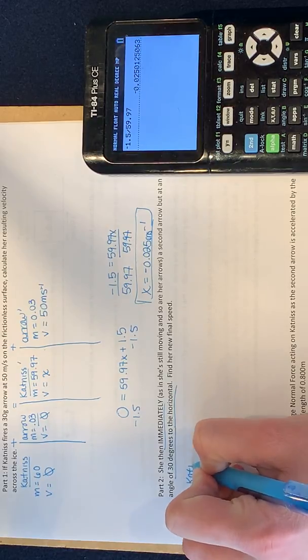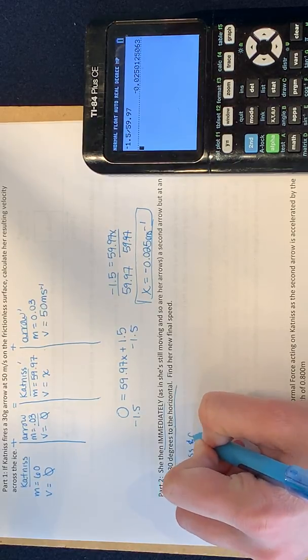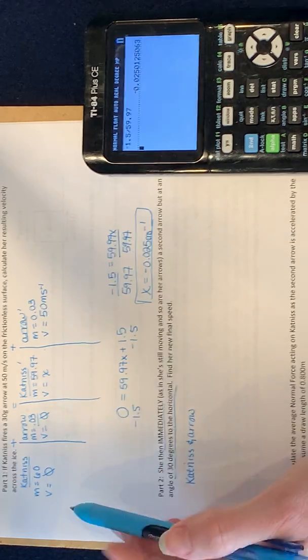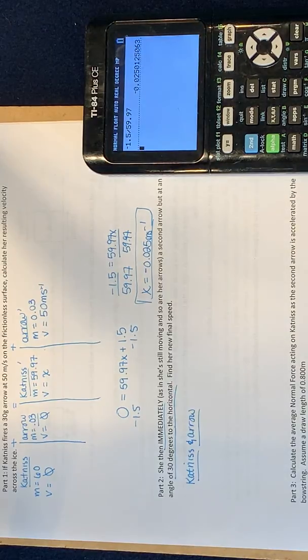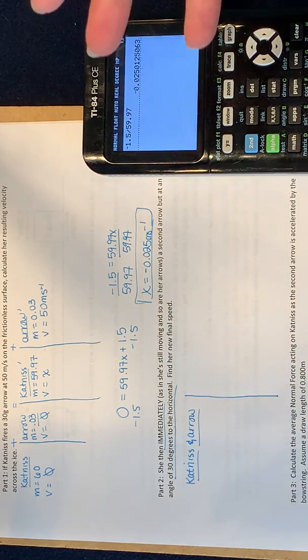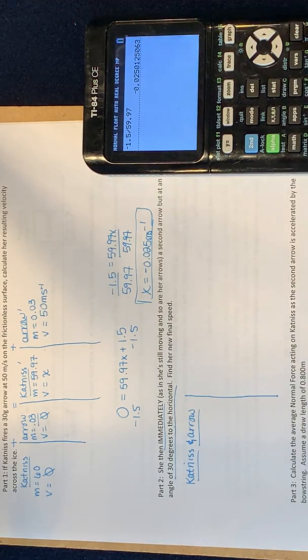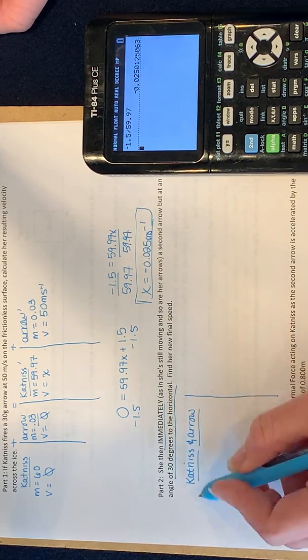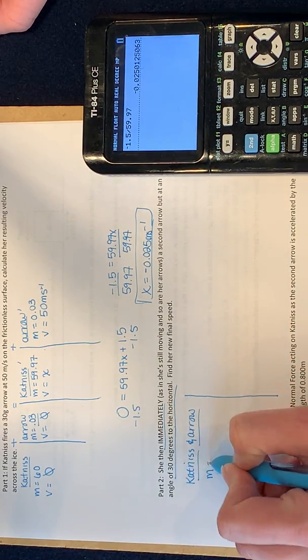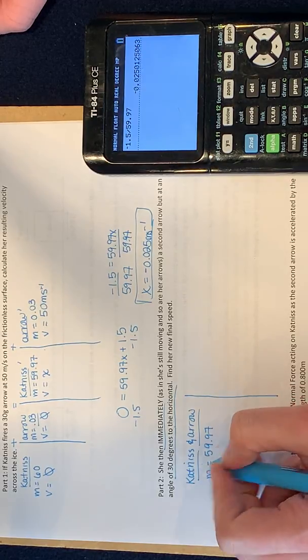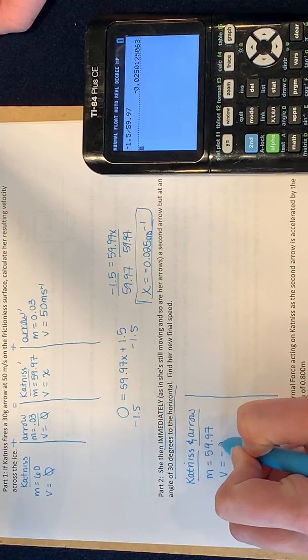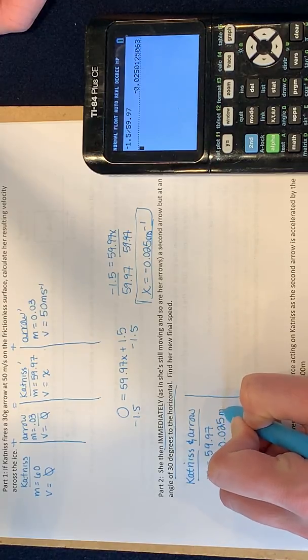So we've got Katniss and the arrow together at the start. So I'm just going to combine these here because it's another explosion problem. So Katniss and arrow are working together at this point in time. So this is the reverse of a total inelastic collision because it's an explosion problem. She is going to be relieving herself of some portion of this mass in just a little bit. So her starting mass is going to be 59.97. Her velocity is going to be negative 0.025 meters per second.